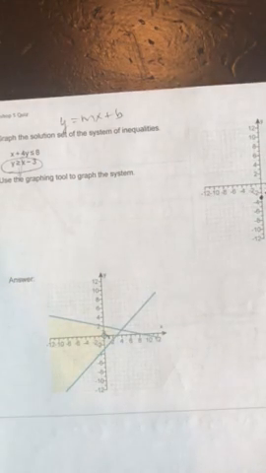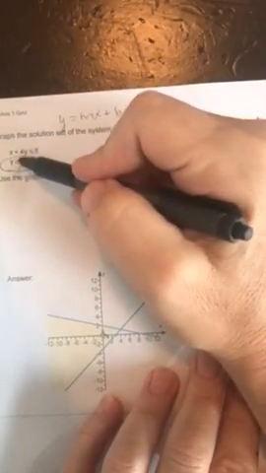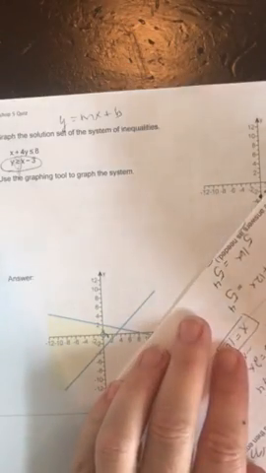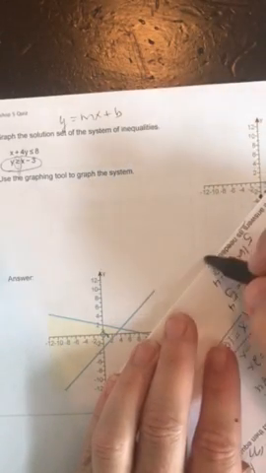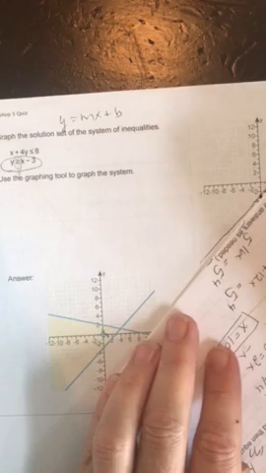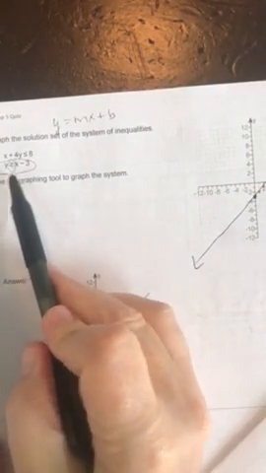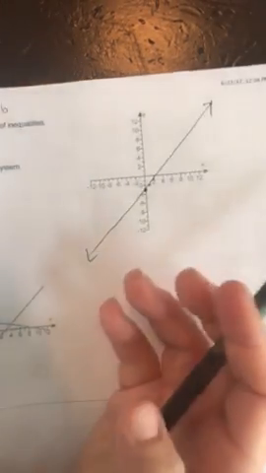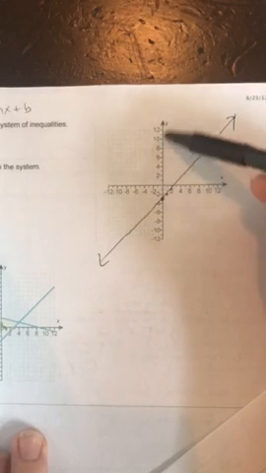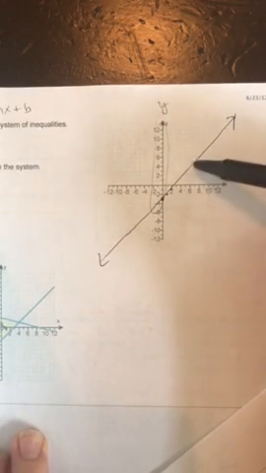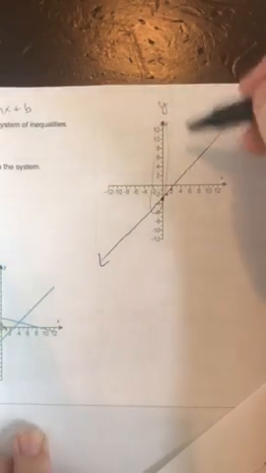And then I'm going to use my paper here as a straight edge. I notice that this has an equal sign under it, so it's not dotted, it's solid. So then we're going to just draw my line. Now, it says greater than, so it's everything that is bigger than the line. Where all my y's are, this is my y-axis. All these y's are bigger, so it's everything that occurs up here.